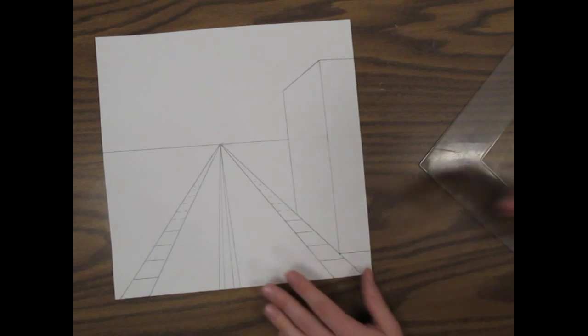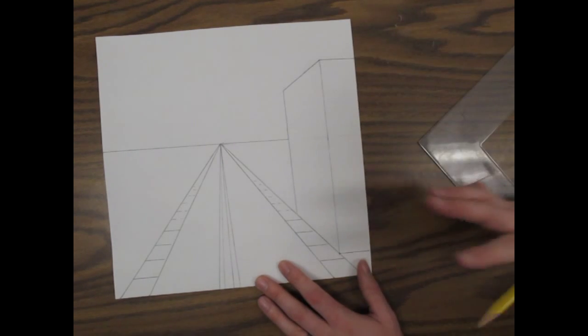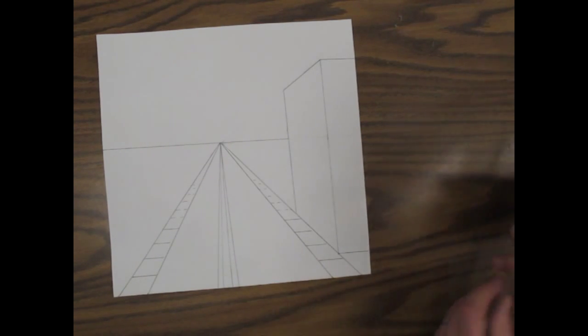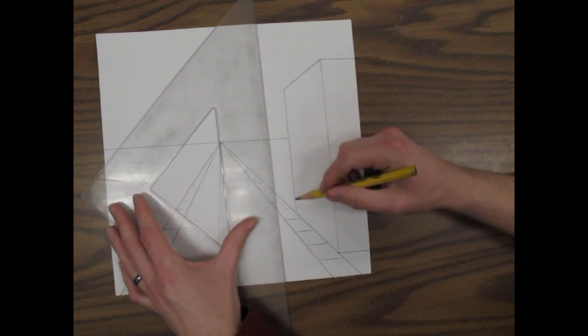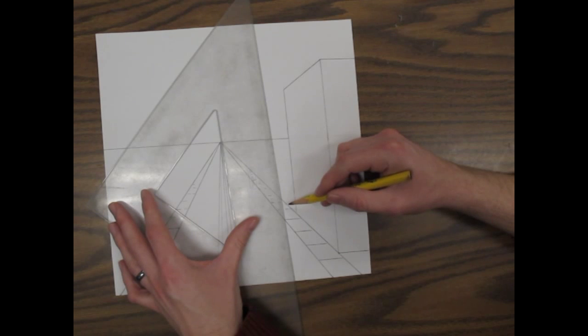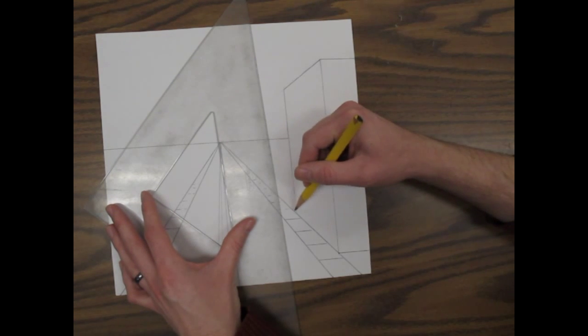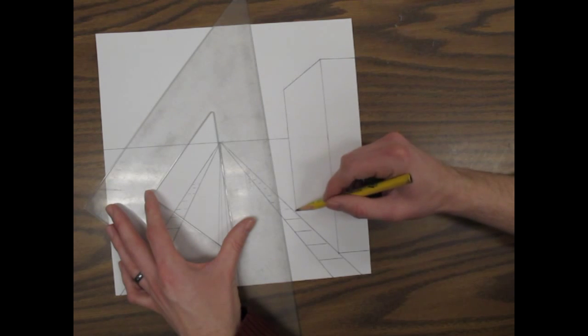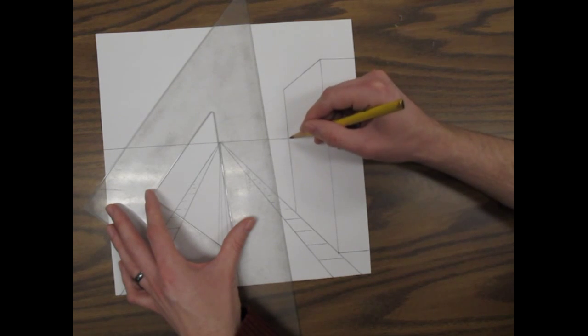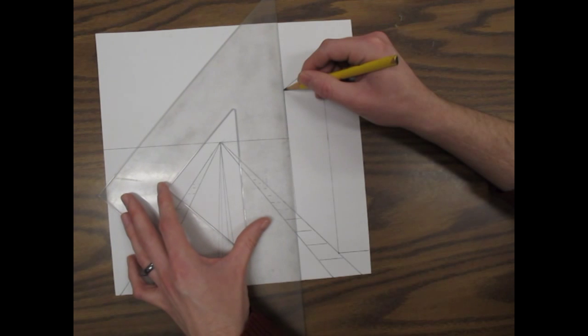So that's my first building. I'm not going to put any windows or doors on yet. I'm just going to go ahead and draw the next building. Now, you have to decide if you want there to be a space between these 2 buildings or not. If you want them to touch, you just need to line up this line.